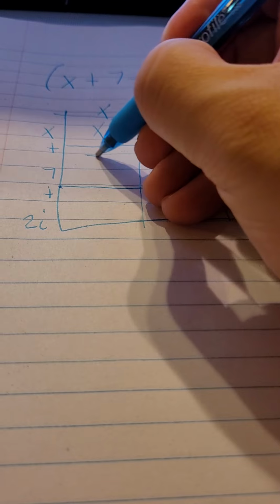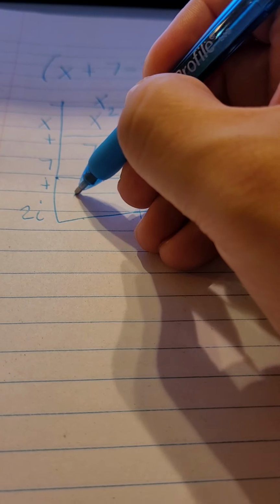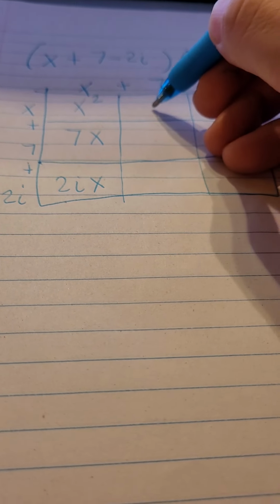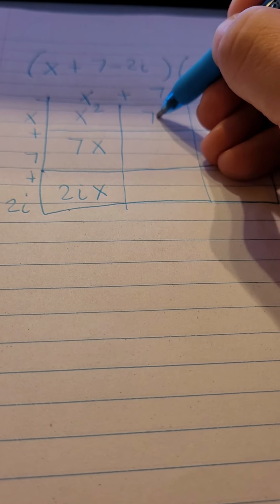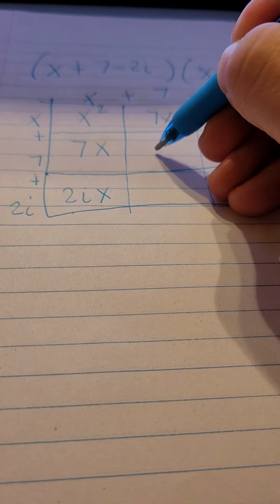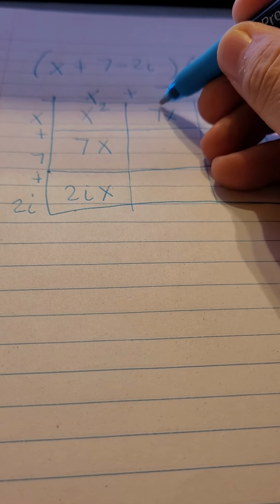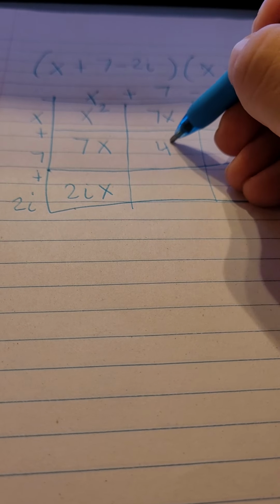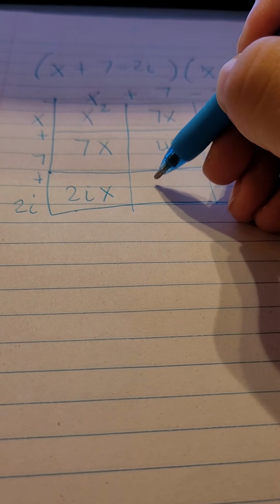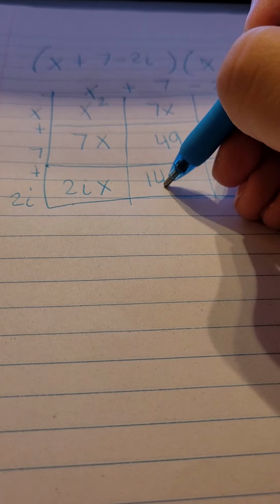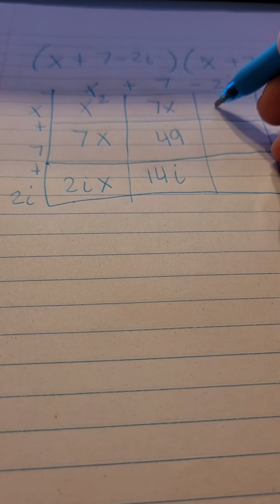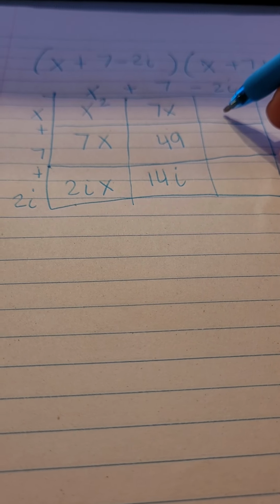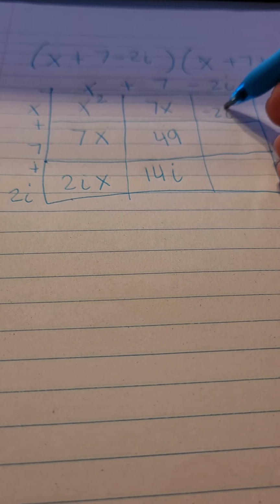Okay, so this is 7x. This one is 2ix. This one is also 7x. This one is 7. 7 times 7 is 49. 7 times 2i is 14i. This is negative 2i times x is negative 2ix.